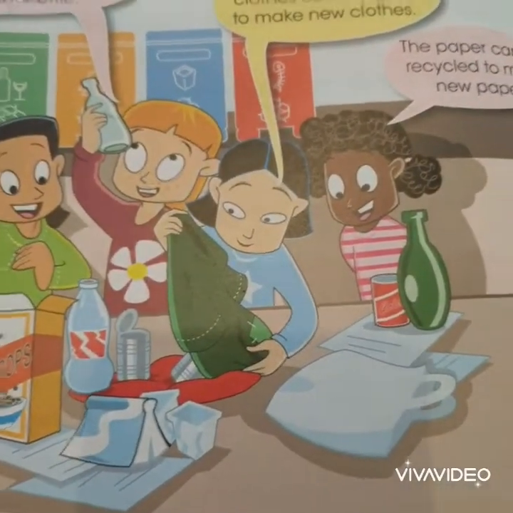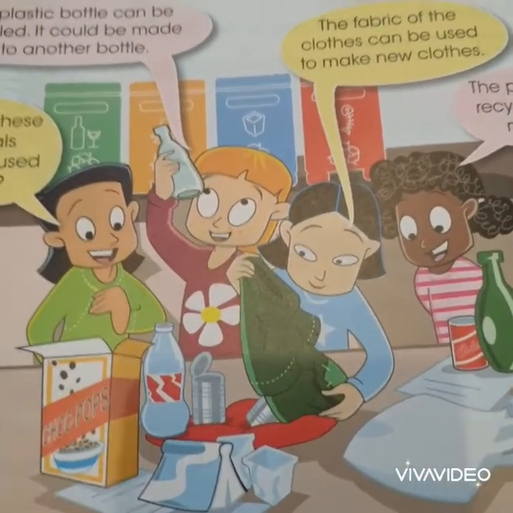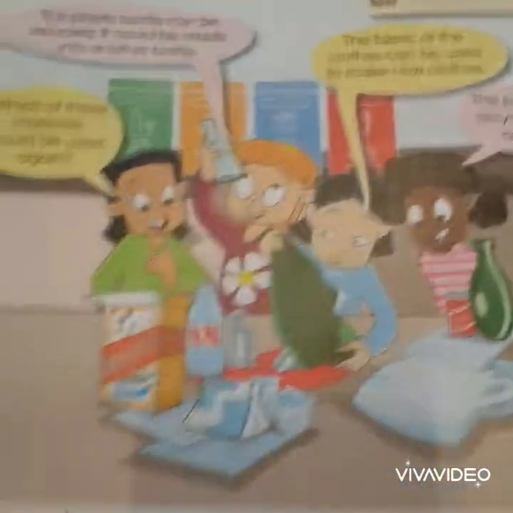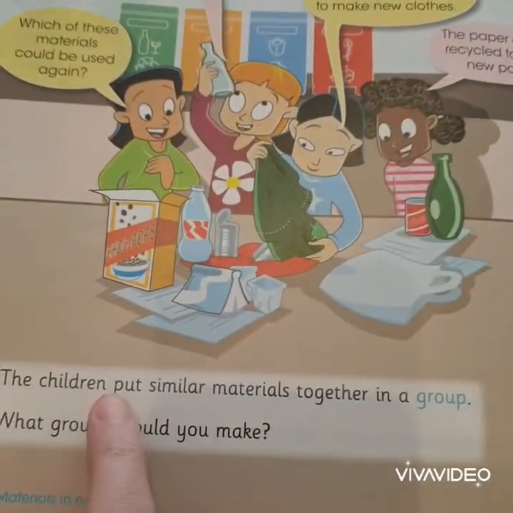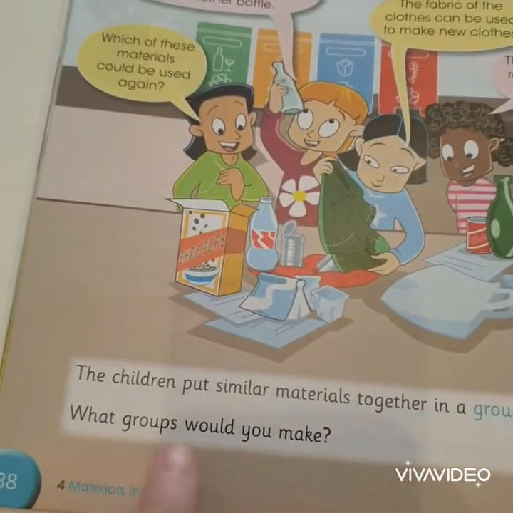You can also use paper for different things. You can use it to draw on or for your art projects. So a lot of this stuff can also be used for art projects. Okay, so from here the children put similar materials together in a group. What groups would you make?